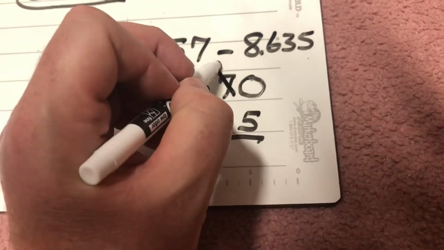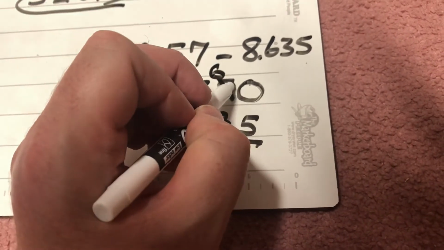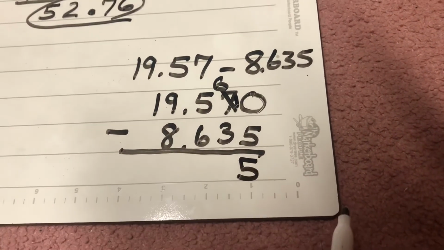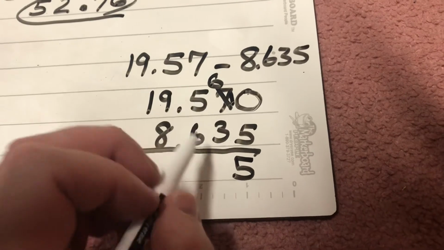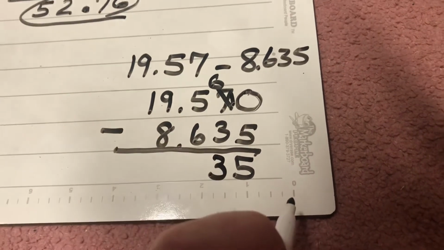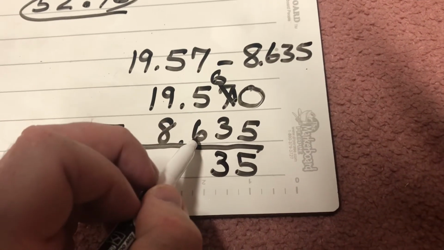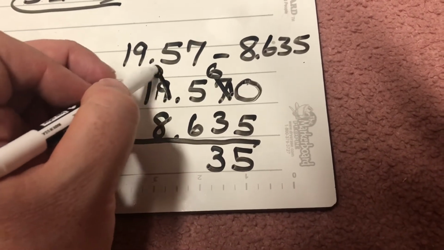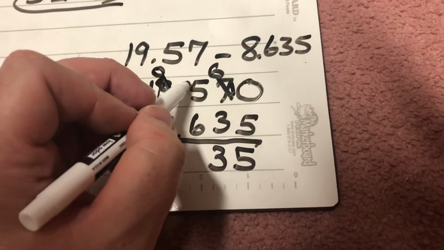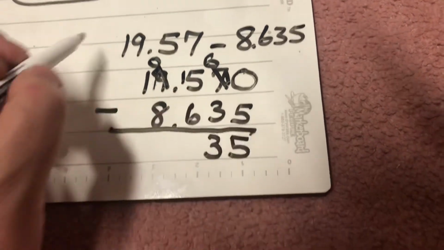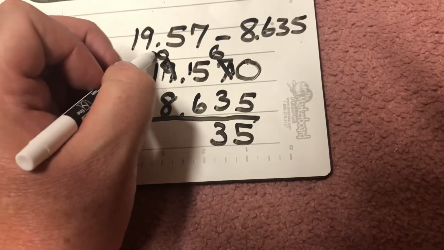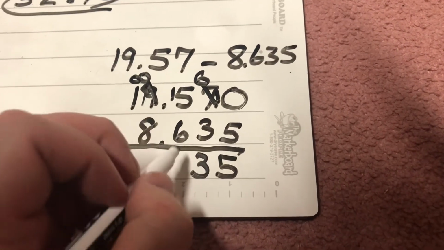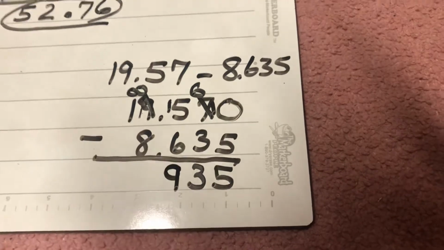Because the 7 will become a 6, the 0 will become a 10, and 10 minus 5 is 5. 6 minus 3 is 3. 5 minus 6, I can't do that. So I have to borrow from the 9. The 9 becomes an 8, the 5 becomes a 15. Didn't do a very good 8 there. We're going to kind of make that sideways. 15 minus 6 is 9.